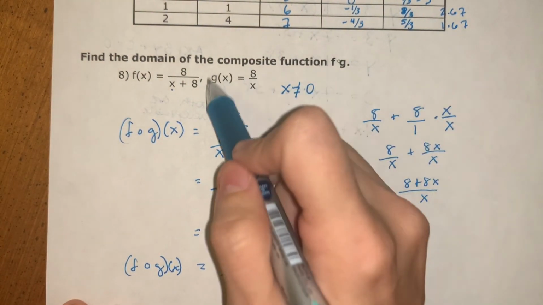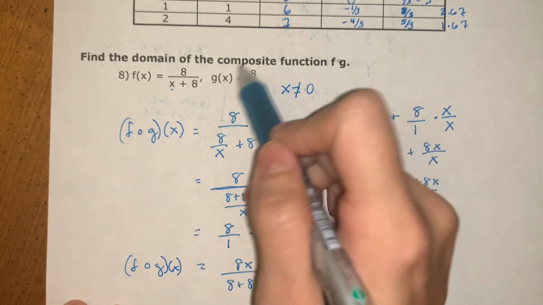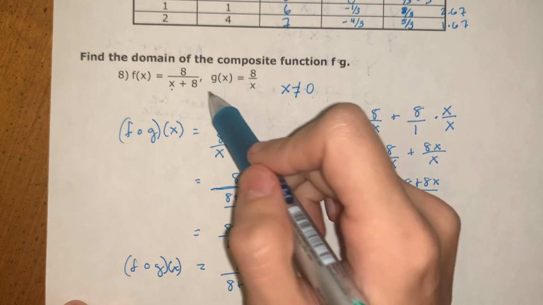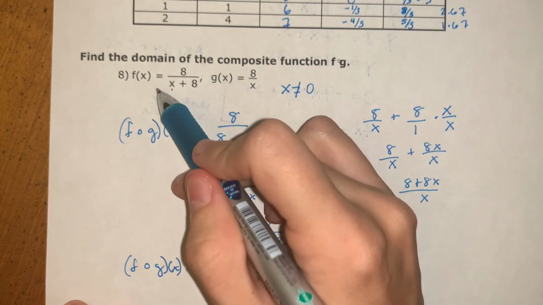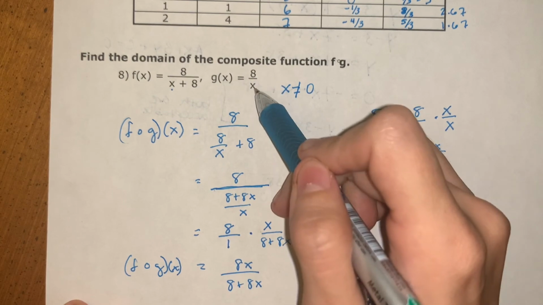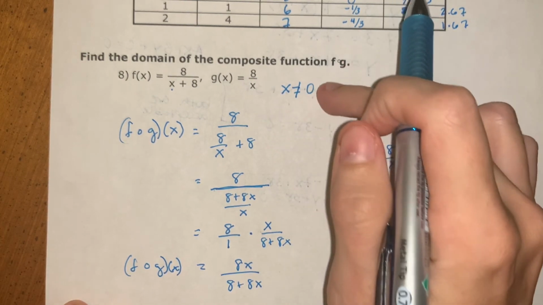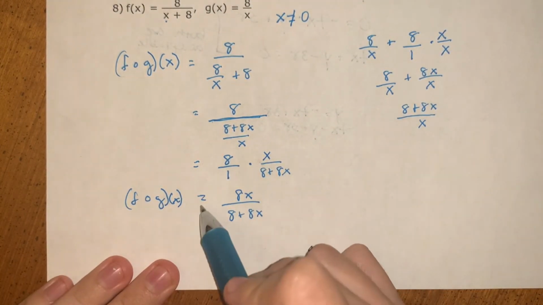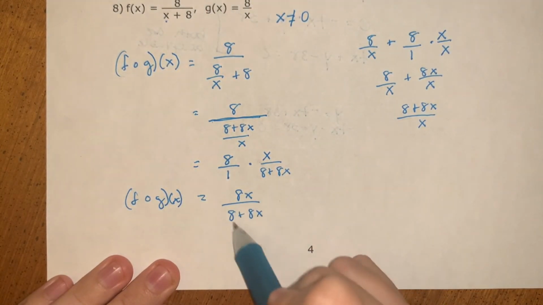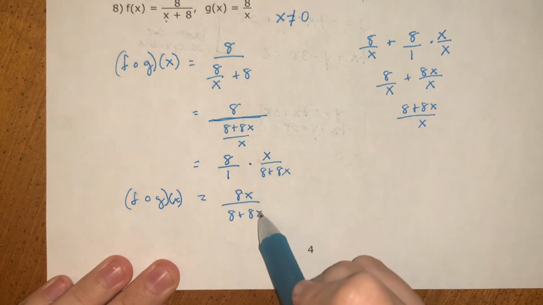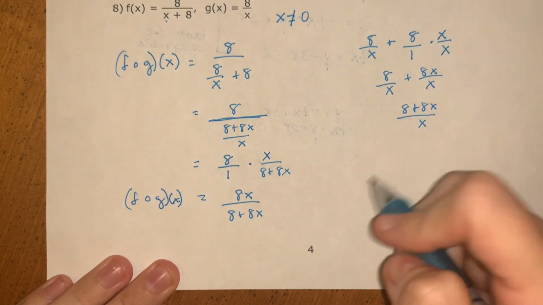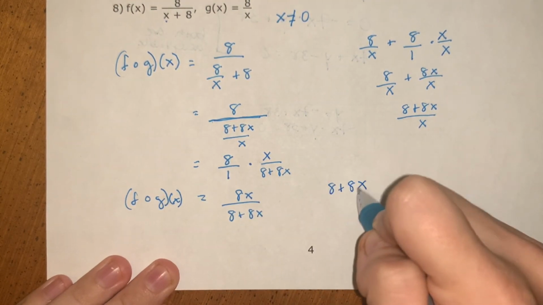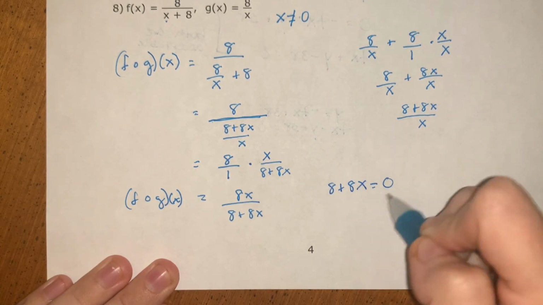Okay, so you only need to know the domain of the function you substitute into the other function. So I'm not concerned with the domain of f. I need to understand the domain of g and then combine that information with the domain of f of g. So here, f of g, what value of x is going to make this denominator 0? If you can't see it right away, you just set this to 0 and solve this equation.